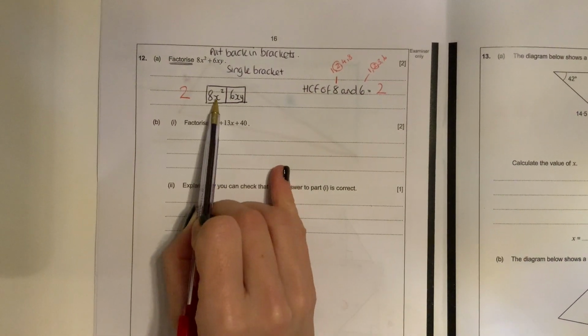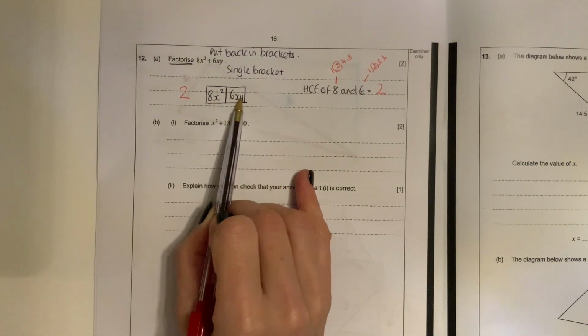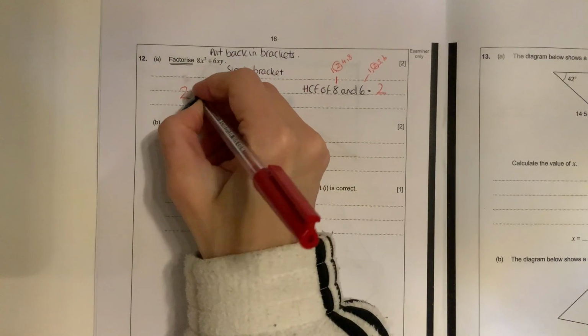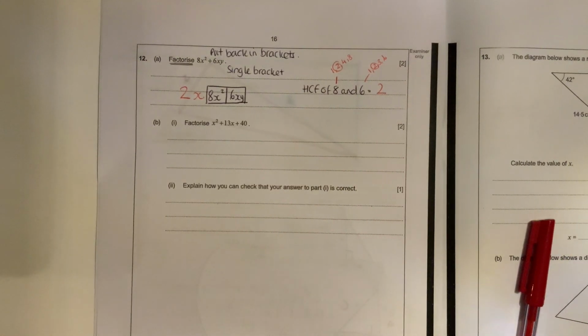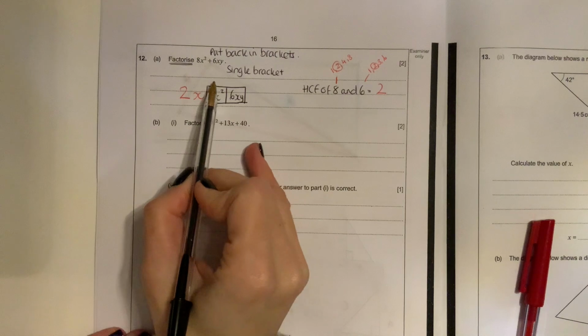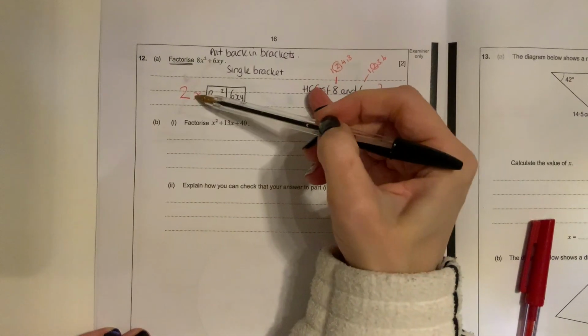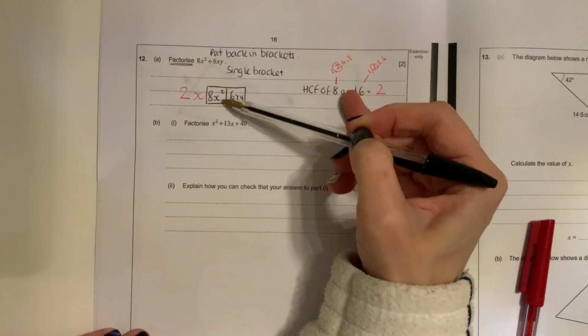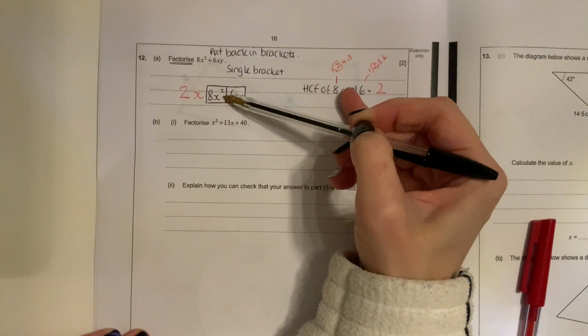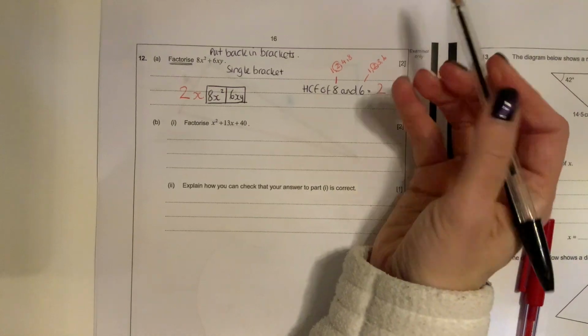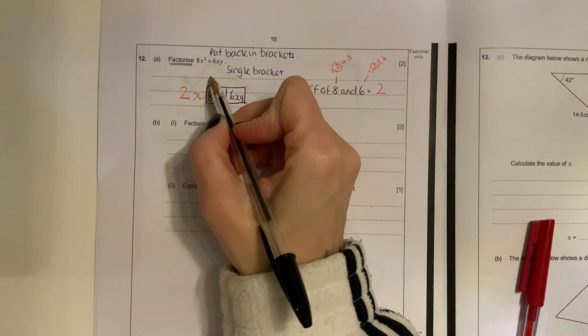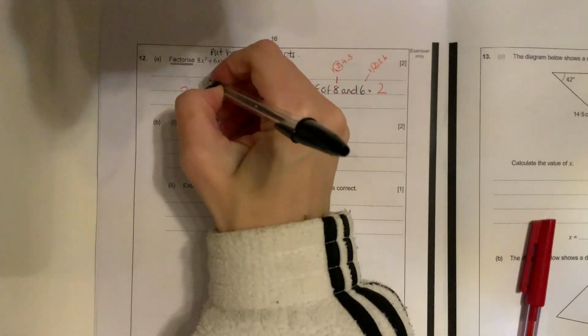The next bit is, is there a letter that's in both parts? Well, yes, there is. There's an x in both parts. Okay, so we can put x on the outside. Right, the next bit is to figure out what goes up here. Okay, and we know that when we multiply these two things together, we get 8x squared. So I like to do it in parts. So I've got 2. What would I multiply 2 by to get 8? 4.